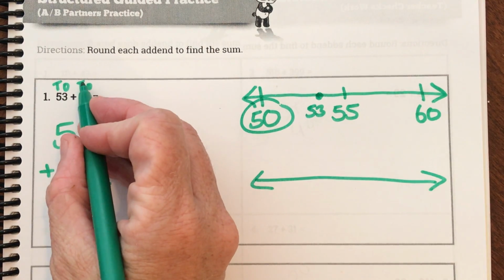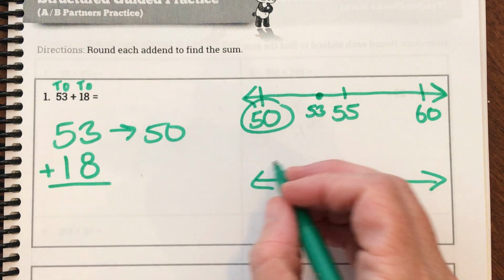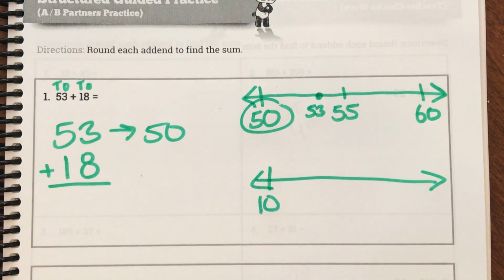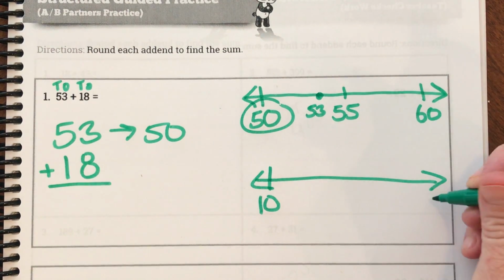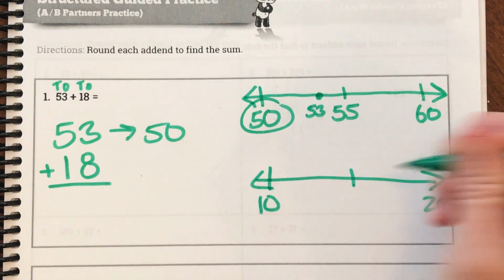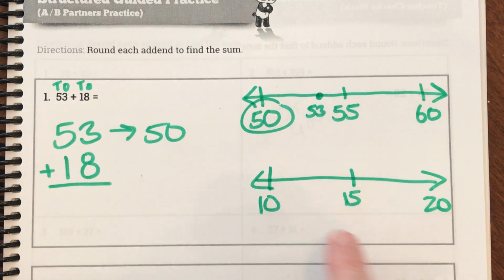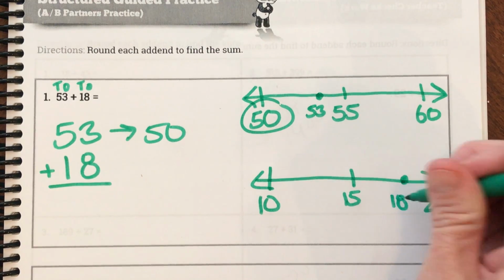Okay, let's look at our next add-in, which is 18. Our greatest place value is tens, and we have 1 ten, which means we're going to say 10. Okay, and since we're in the tens column, what's one more 10 going to be? One more 10 is going to be 20. And our midpoint is 15. And where does 18 go? Isn't 18 more than 15? So 18 is going to go on this side.